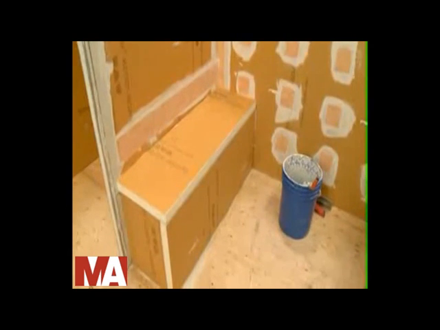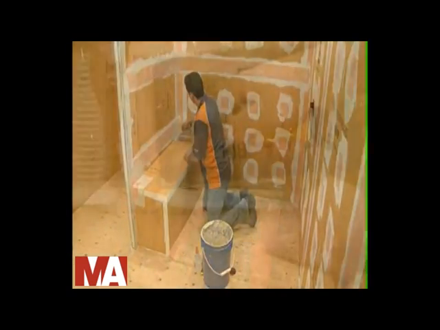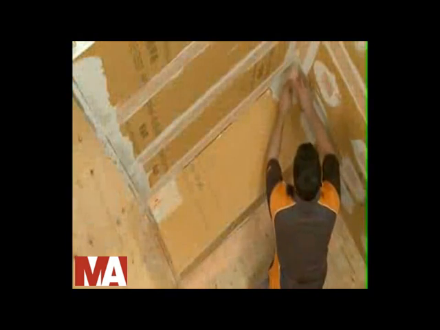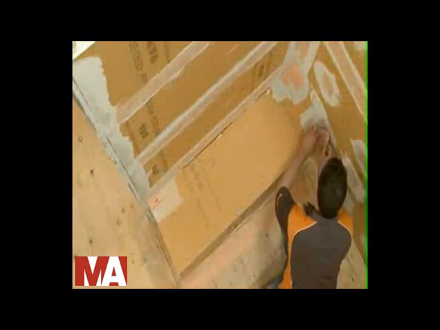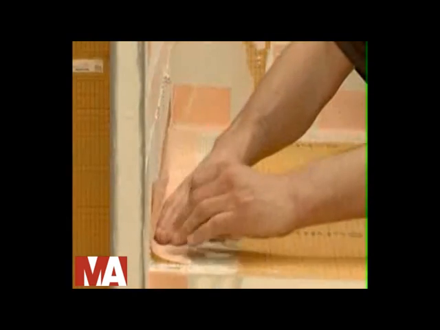Since we built the bench out of Kerdi board, the only other step required before the bench is ready for tile is to seal seams and corners. The corners are sealed with Kerdi carrot corners. Kerdi band is applied at the seams of the bench with unmodified thin-set mortar.